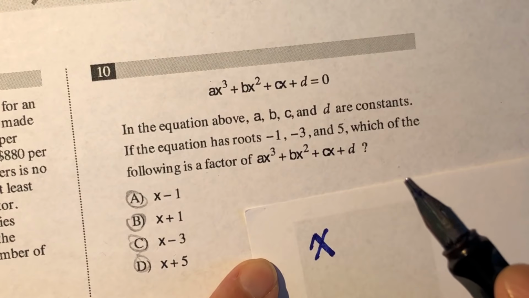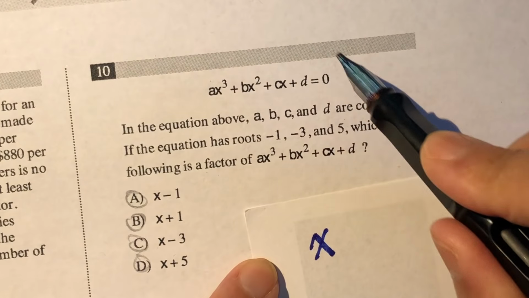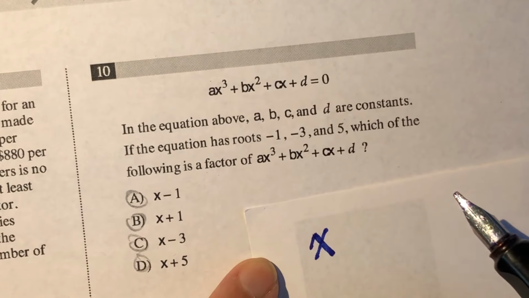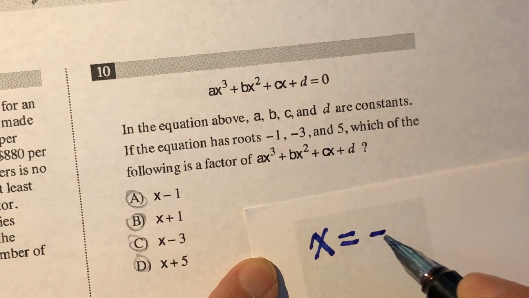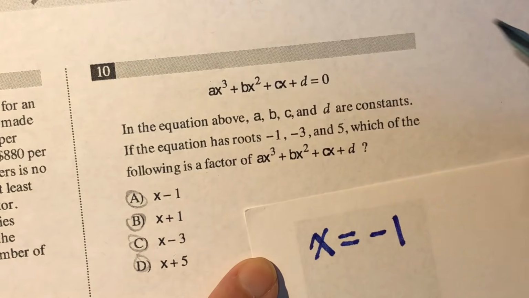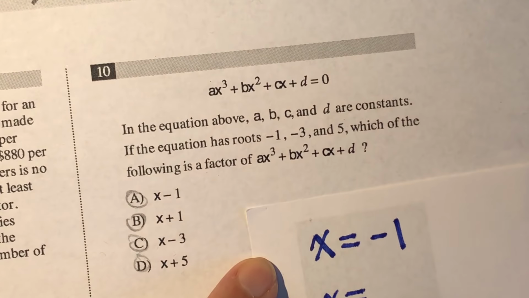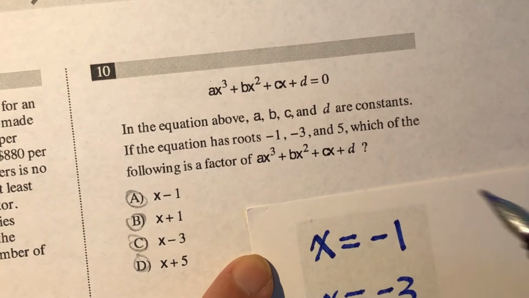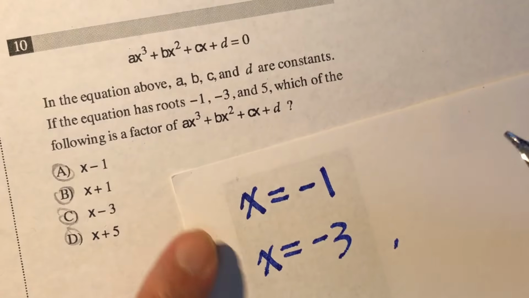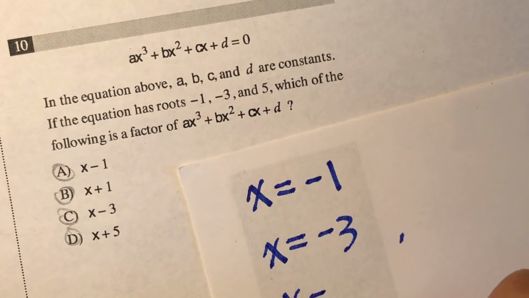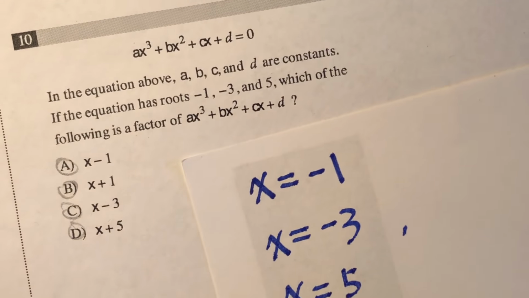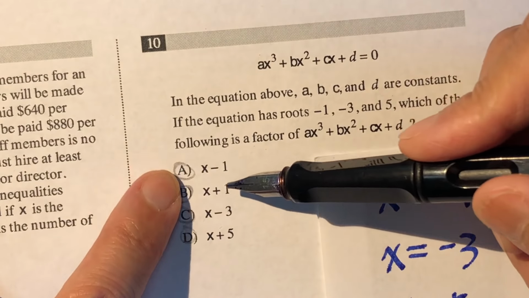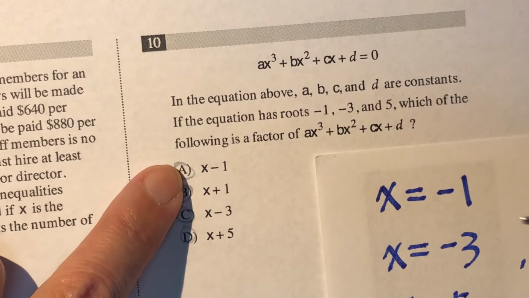Okay, so when we know the root of an equation, it means that when x equals -1, the equation becomes 0. When x equals -3, the above function becomes 0. When x equals 5, the above becomes 0. So let's see which of these makes it so.